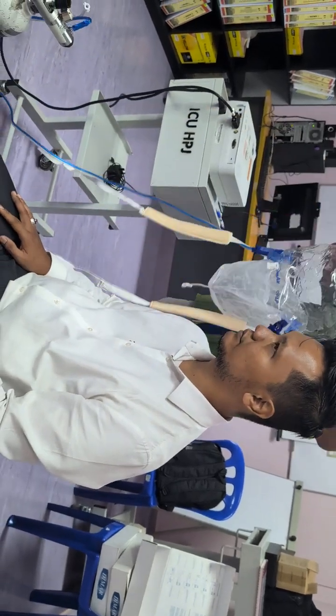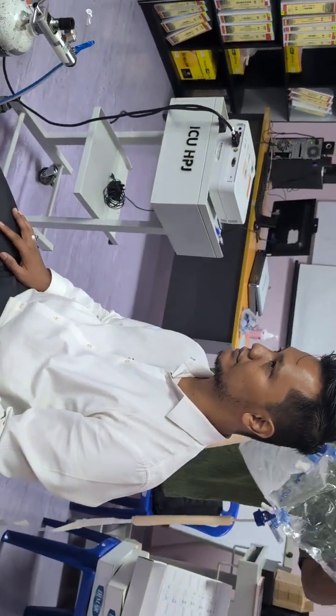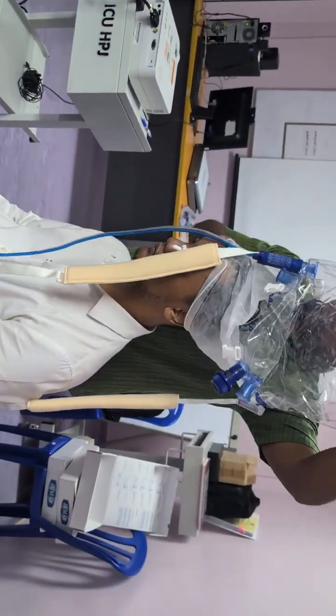Dulu, the helmet requires 2 persons. Sekarang, the helmet requires 1 person to pasang.